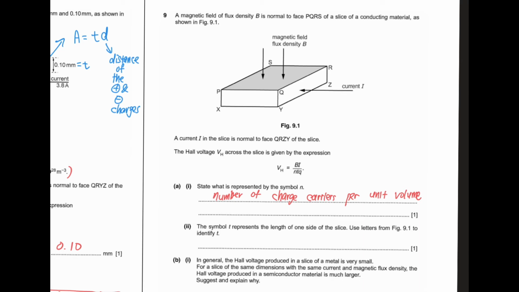Okay, so of course, if you don't feel like using this, you can say number density of charge carriers. And then the charge carrier you can replace with free electrons also, because the charge carrier for conducting material, which means metal, is free electrons. You can replace with that also.